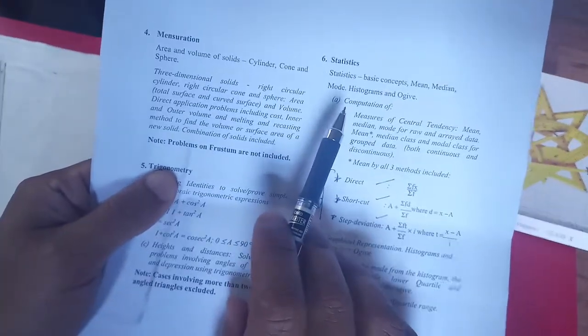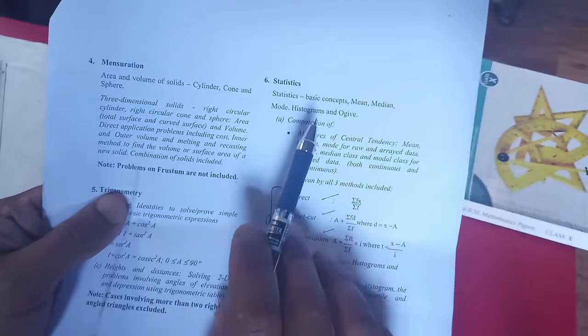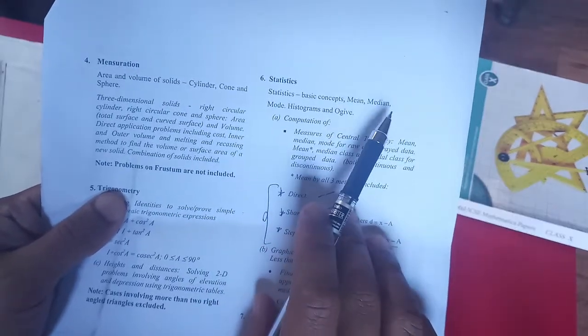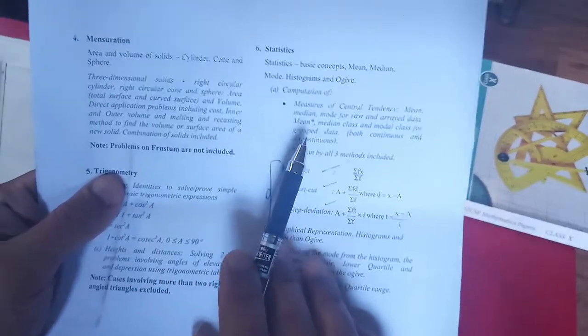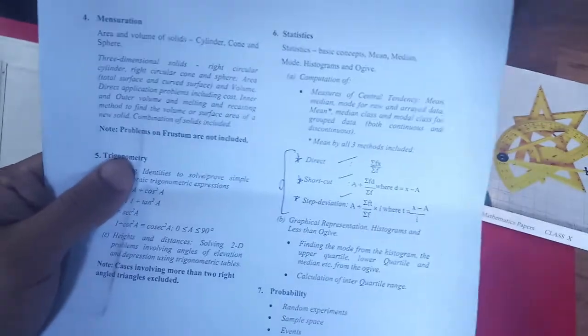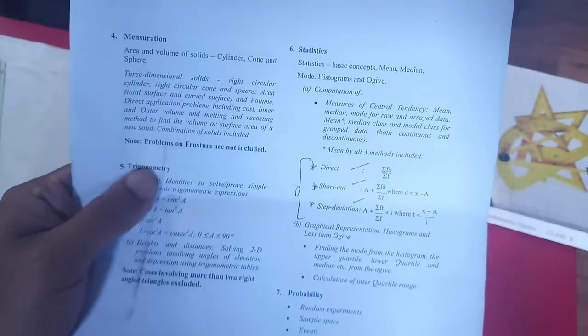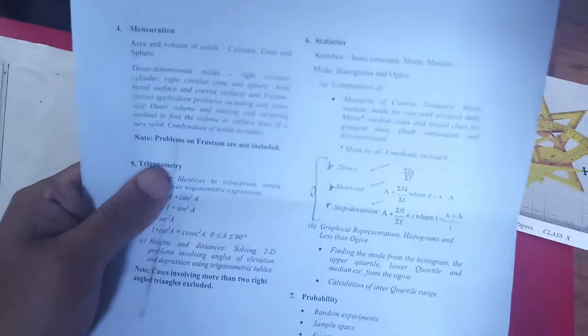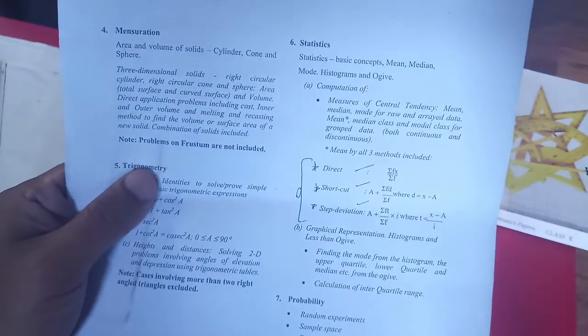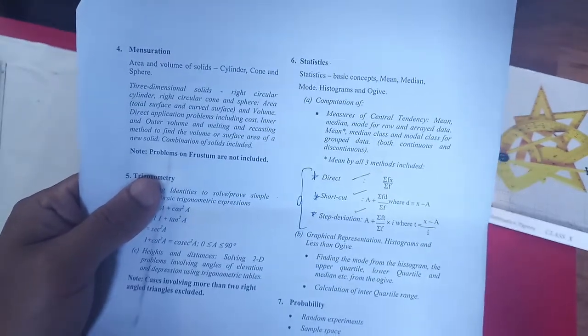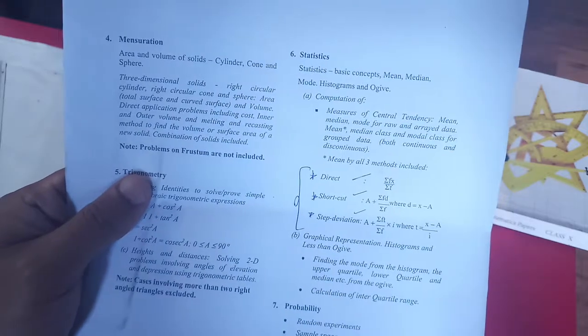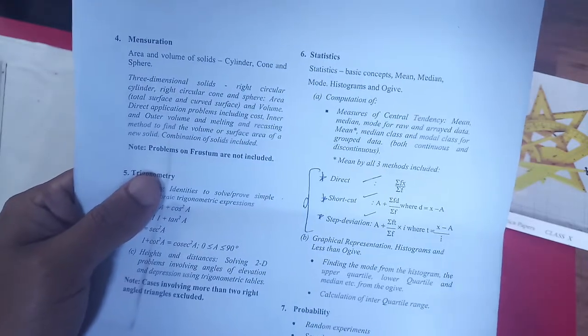If you look at the revised latest syllabus, this is statistics. Here you have got the basic concepts: mean and median. So we have basically three things that we have to find here, that is mean, median and mode. It is not a new topic, which we have been discussing right from the earlier classes. So today I'm going to focus on mean.